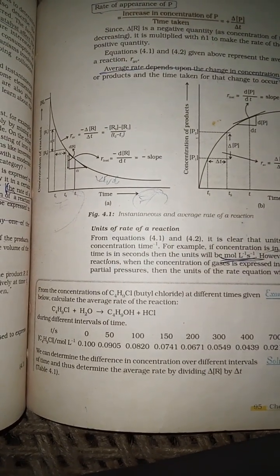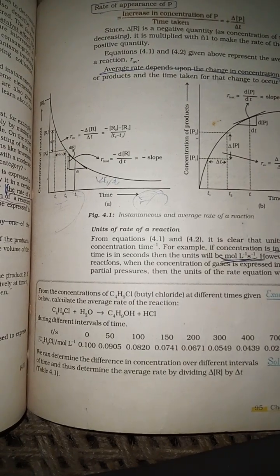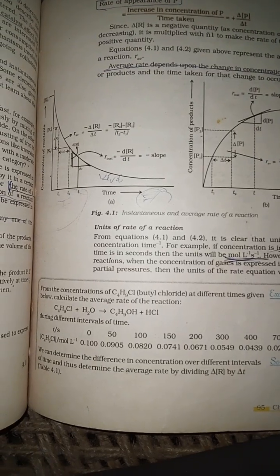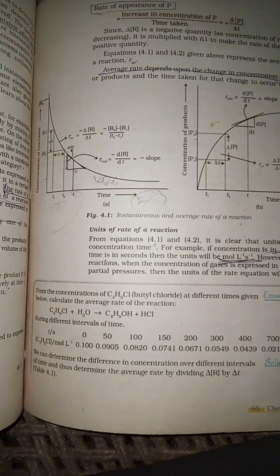Today we will study some important questions on chemical kinetics. From the concentration of C4H9Cl (butyl chloride) at different times given below, calculate the average rate of reaction C4H9Cl + H2O → C4H9OH + HCl during different intervals of time.